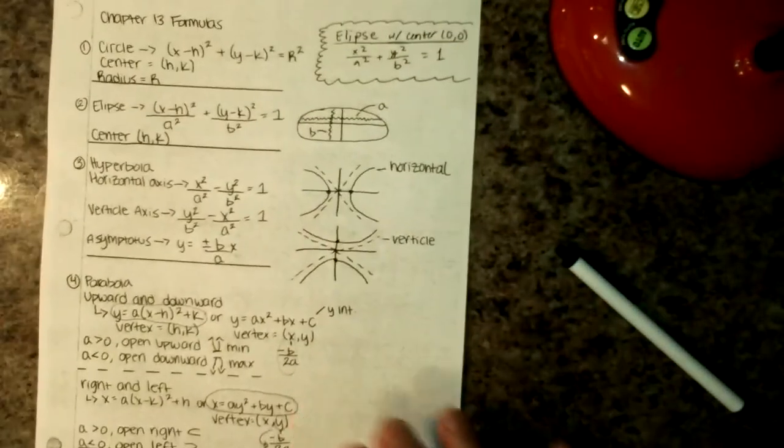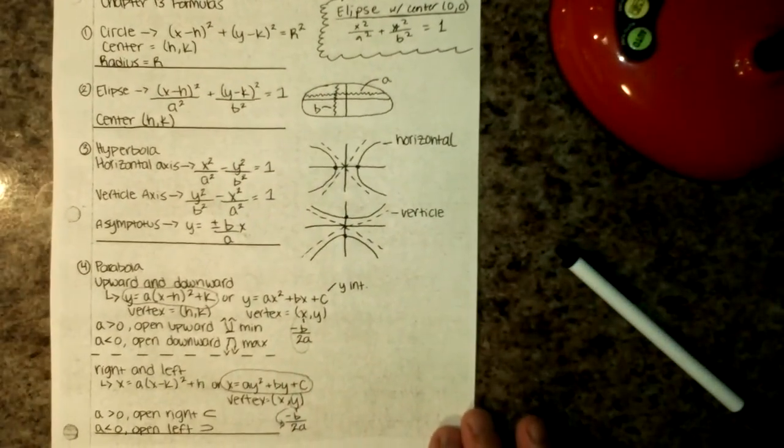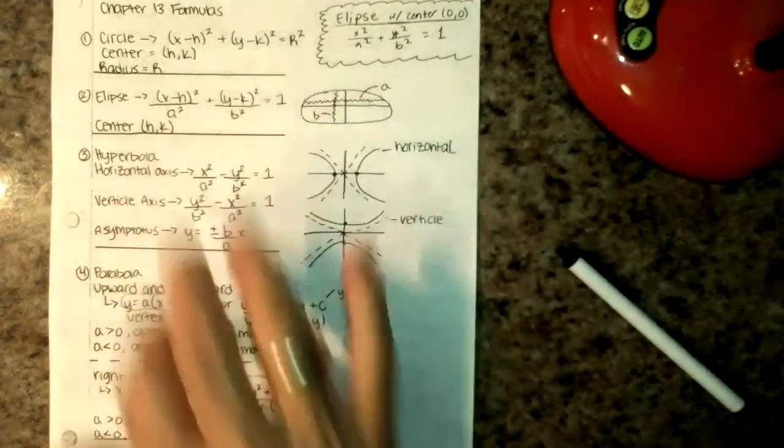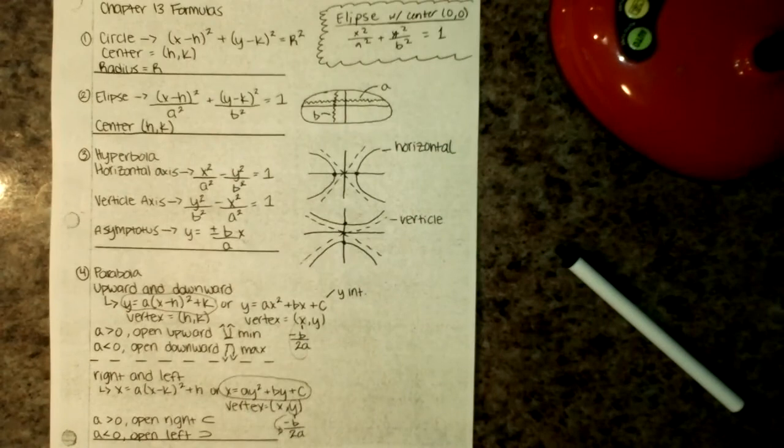So remember, this is a page that if you happen to print a copy of it, you could always use it for this class or a future class because it has a summary of all the formulas here.